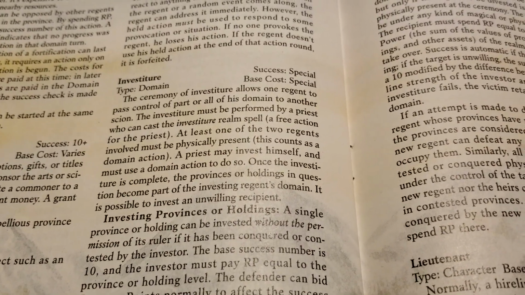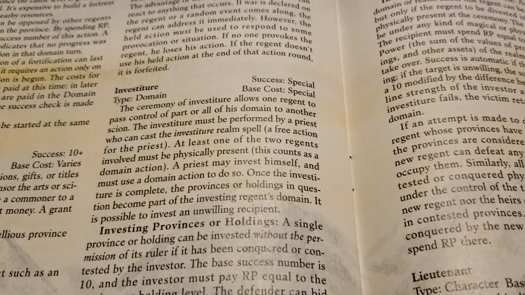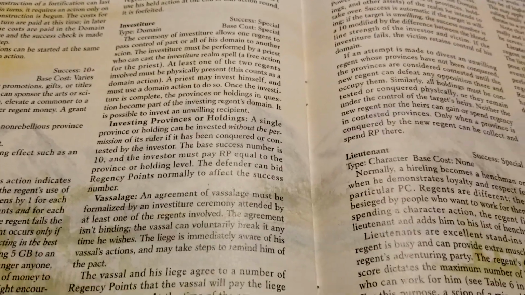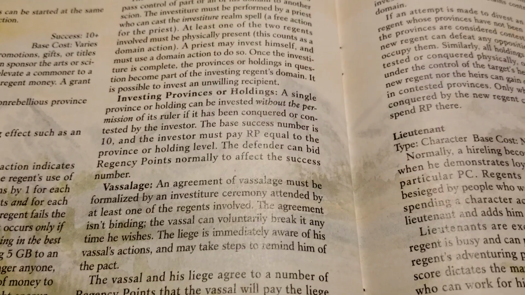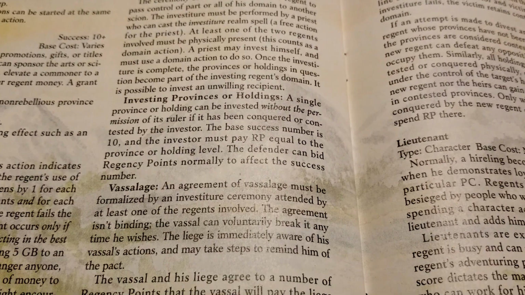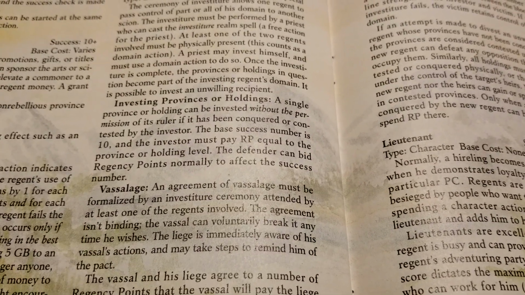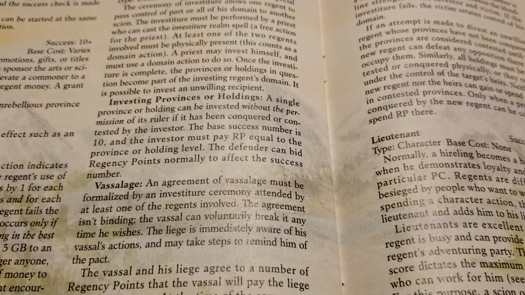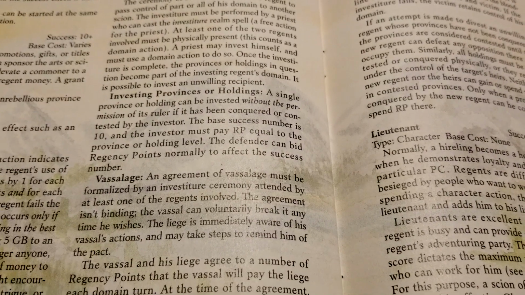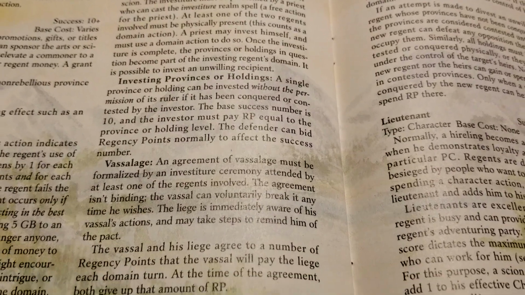Once the investiture is complete, the province or holdings in question become part of the investing regent's domain. It is possible to invest an unwilling recipient as well. So just keep that in mind, should that be a scenario that happens. A single province or holding can be invested without the permission of its ruler if it's been conquered or contested by the investor. The base success number is 10, and the investor must pay regency points equal to the province or holding level, so a level 5 would be another 5 on top. The defender can bid points in return, normally to affect the success number. So that could be a last-ditch effort if they do have some points left to spend.